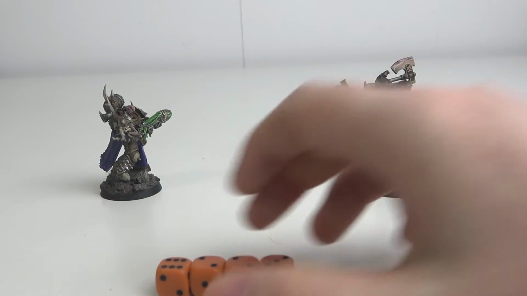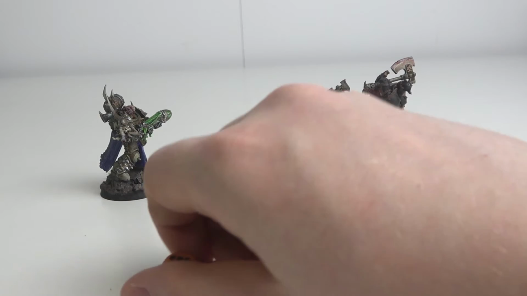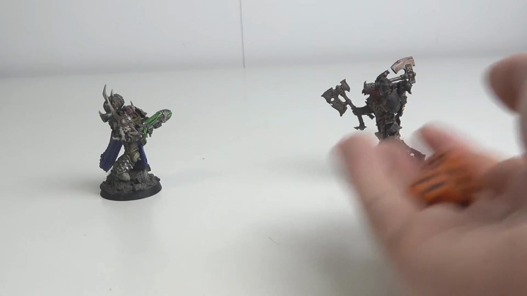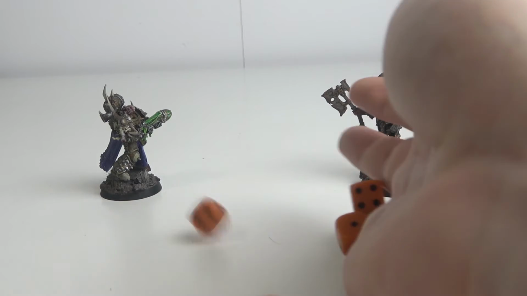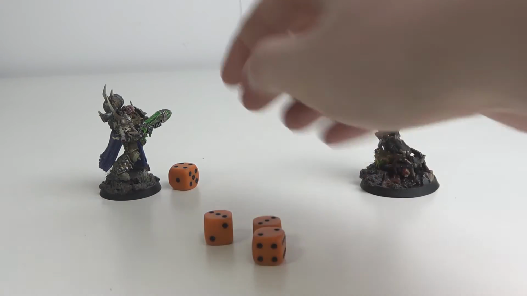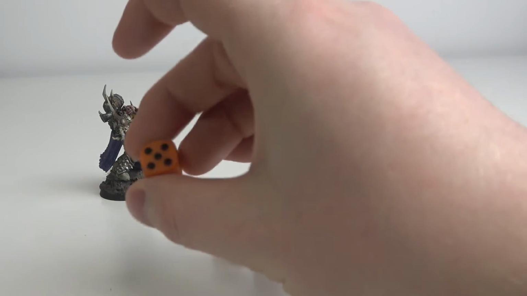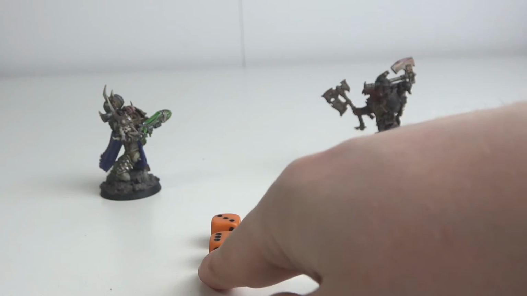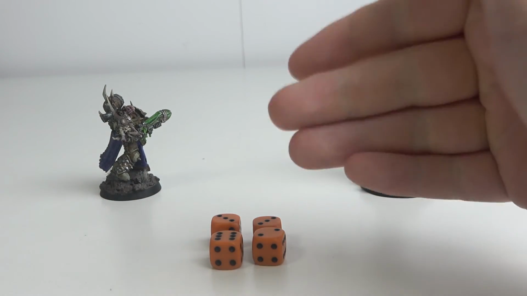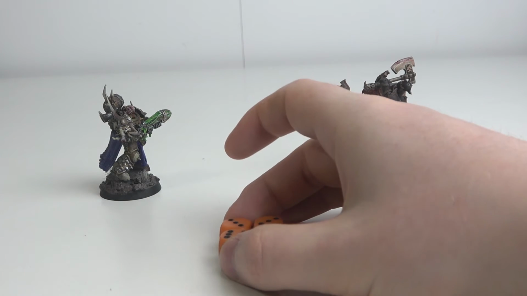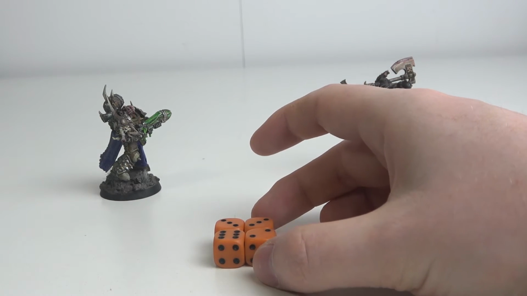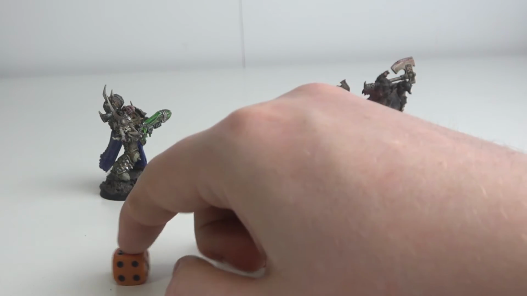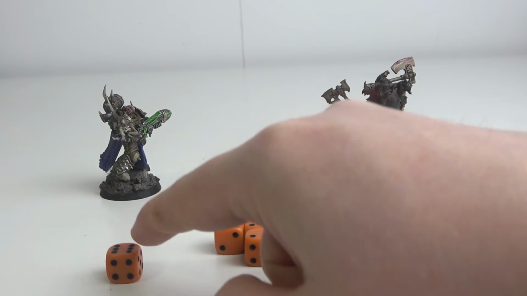This guy will be shooting at this guy, so we make a hit roll first. So we're gonna check if we can hit with that weapon, and let's say we did, and one of those rolls was 6. Now when you roll a critical hit in a hit roll with lethal hits on a weapon, it automatically wounds your target, which means you don't need to roll on the wound roll for each critical hit, in this case 6.